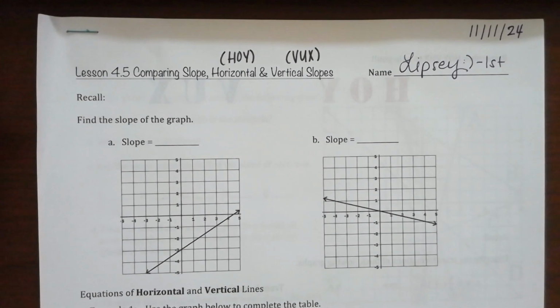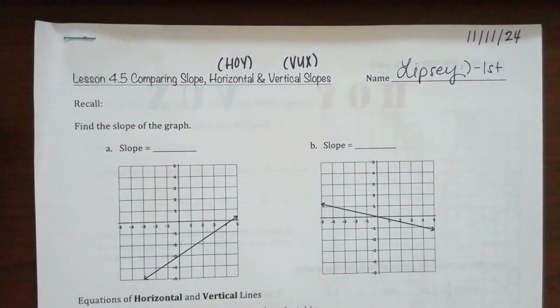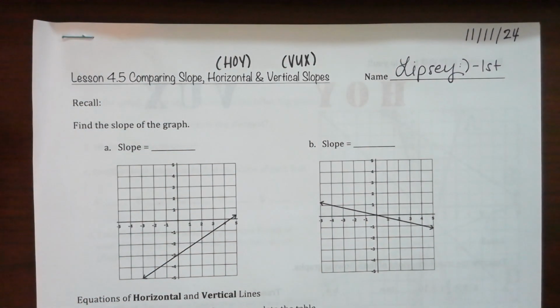Okay, now that we all have the right paper, it says comparing slope, horizontal and vertical slope. Now, you can write Hoy and Vu. Those are how I'm going to be referring to these. The acronyms help you know what goes where and why it goes there.